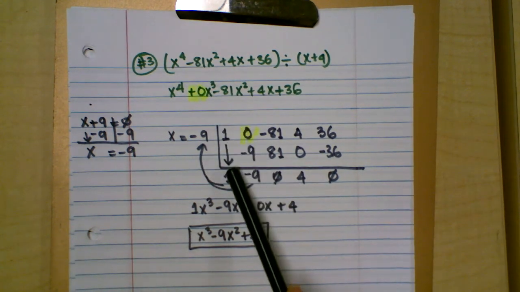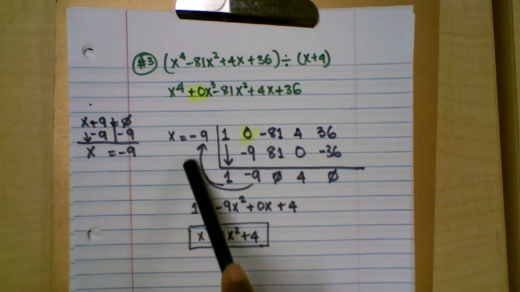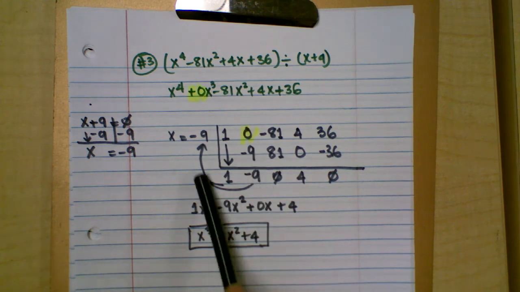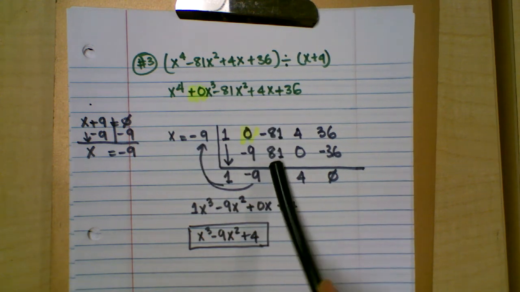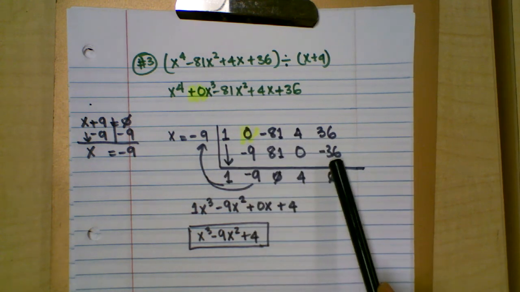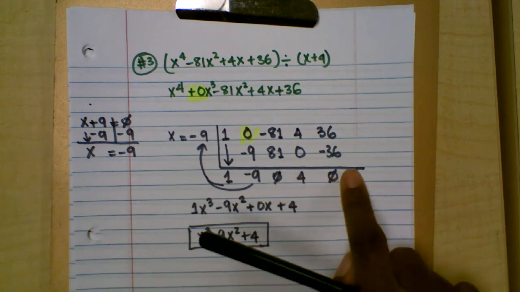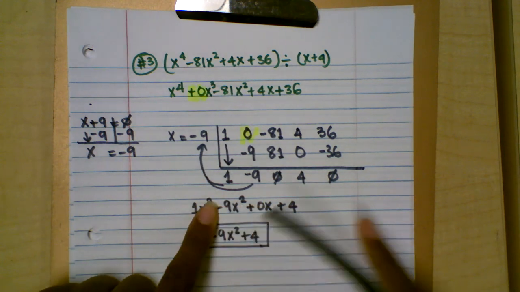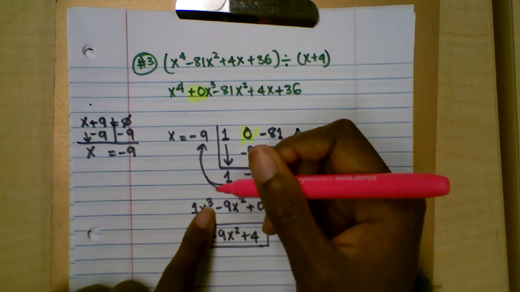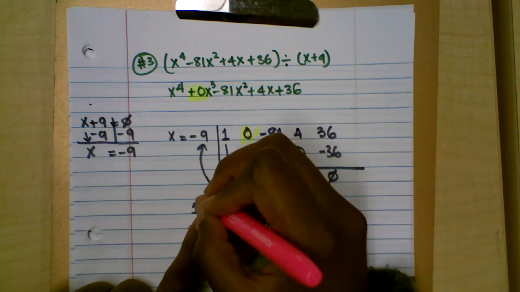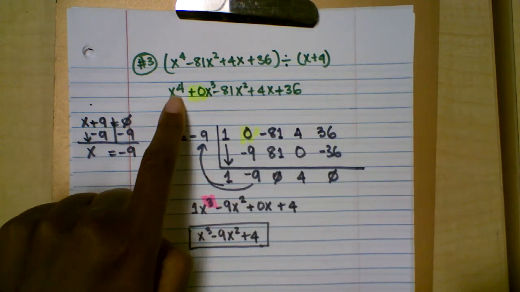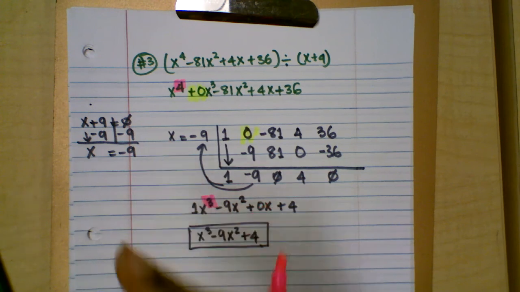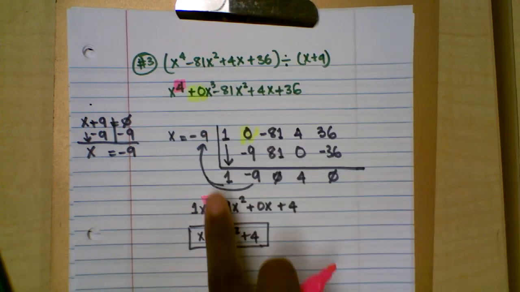Always bring down the first leading coefficient, and you get 1, and you multiply by negative 9, you get negative 9. 0 plus negative 9 is negative 9, and you take that and multiply by negative 9, I got 81, add vertically, and so forth. Remember, those numbers outside the L shape represent the coefficients of the new polynomial. And always remind yourself, the term with the highest exponent is always going to be 1 degree less than what you had earlier. It cannot be 4, because you're dividing by 1x, so it has to be 1 degree less.